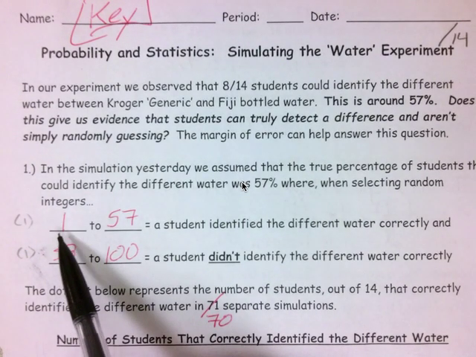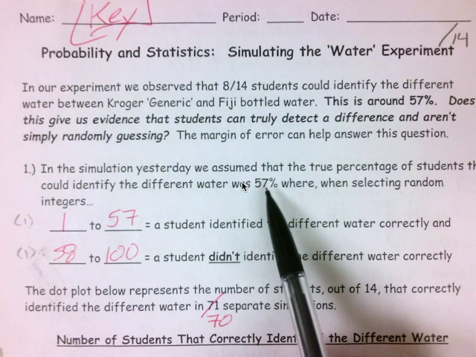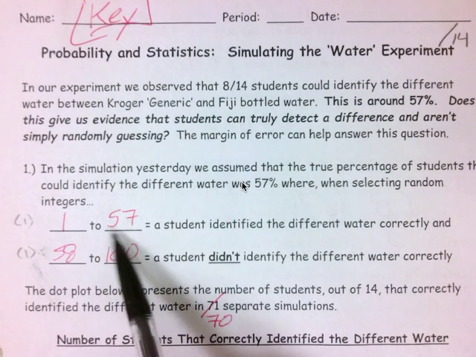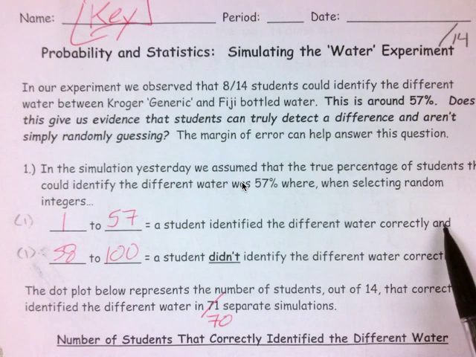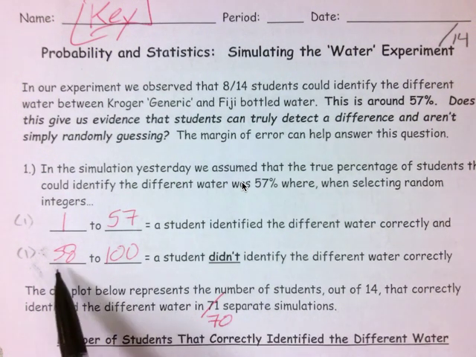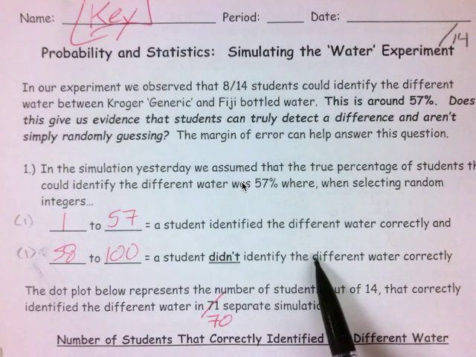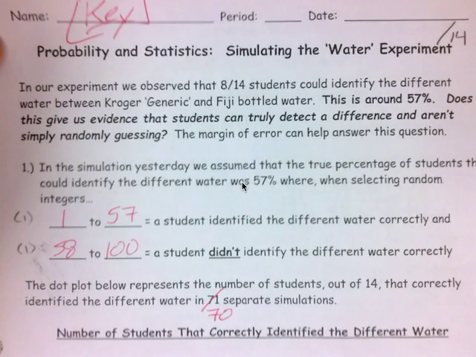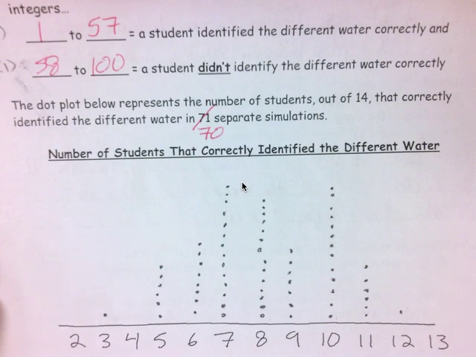So in question number 1, if you want to simulate the 57% success rate that we saw in our experiment, then the numbers 1 to 57, those would represent a student that identified the different water correctly. And when we did this in class, the numbers 58 to 100 represented the students that didn't identify the different water correctly. So this was the simulation. This is exactly your graph that you plotted during class.